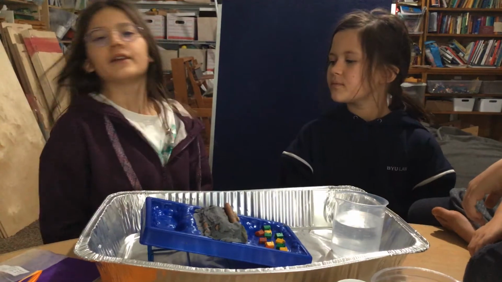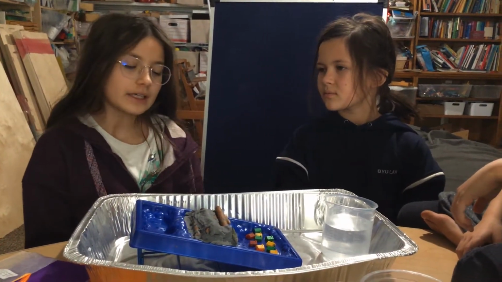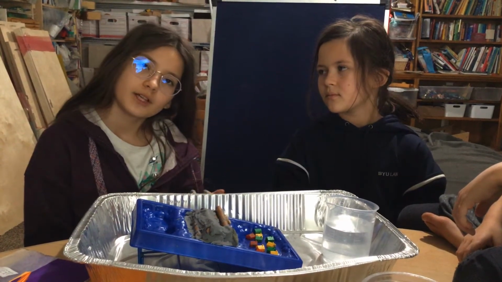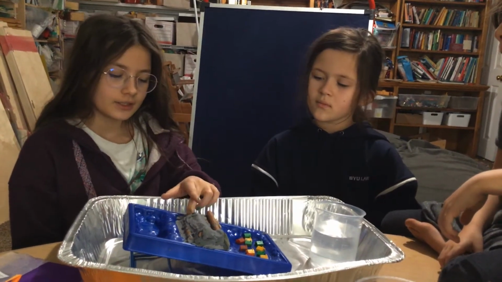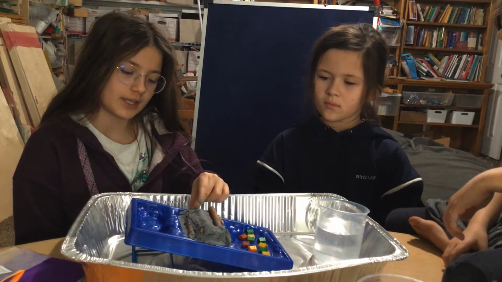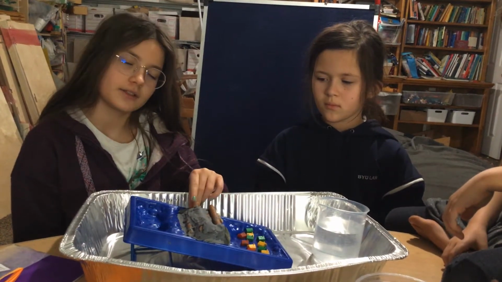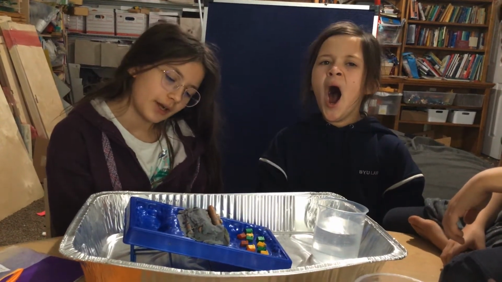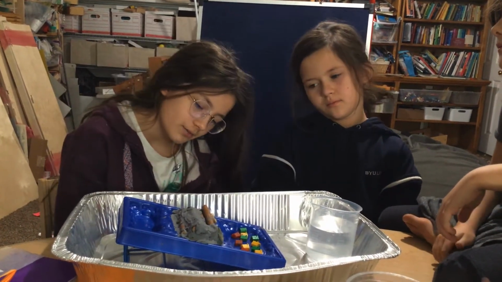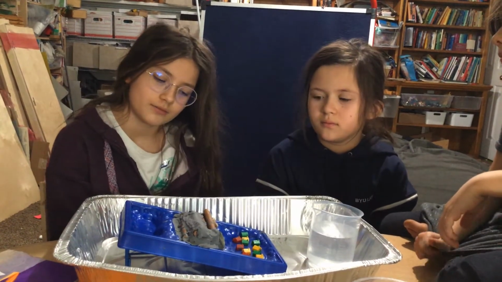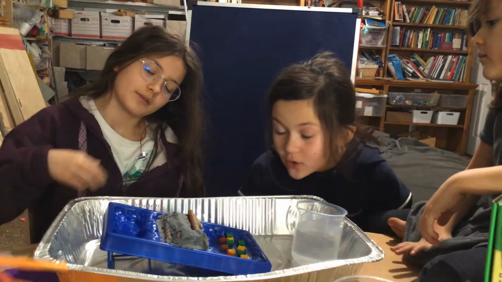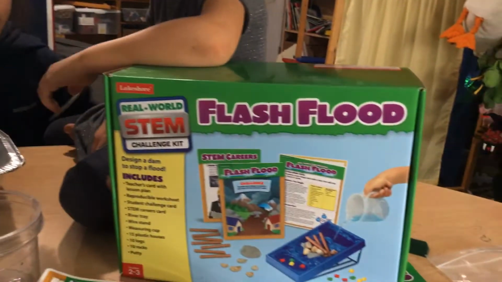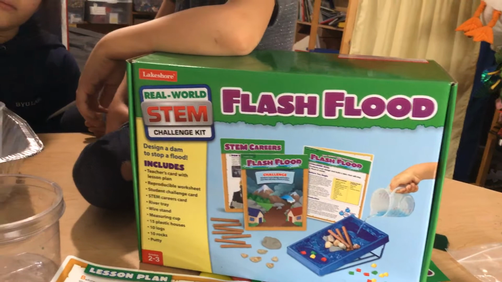So there are many types of floods. There are some which people call flash floods, which happen at random times. So people build dams to block out the water so they can control it. We just built this one out of clay and rocks and plastic logs, and tiny little houses. We bought it at Lakeshore.